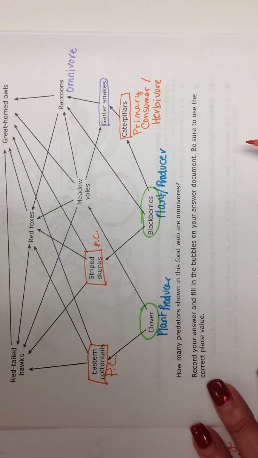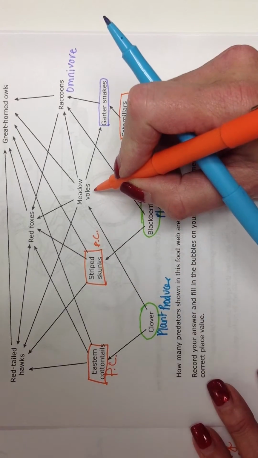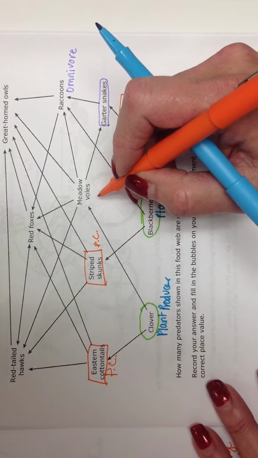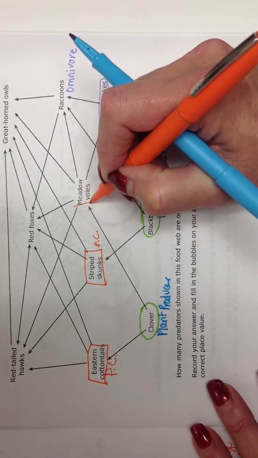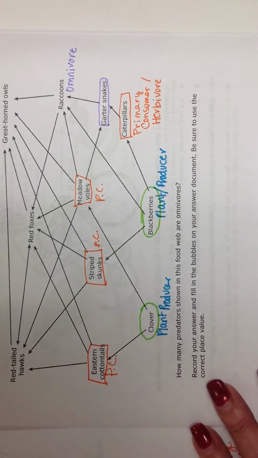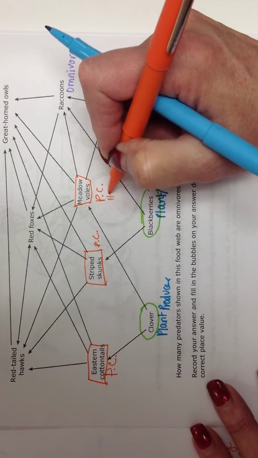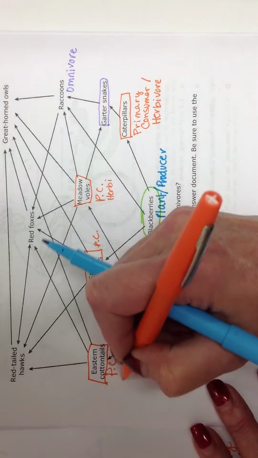So let's see. The vole, which is kind of like a bigger mouse, also eats the clover, so it is also another primary consumer. Herbivore, herbivore, herbivore.